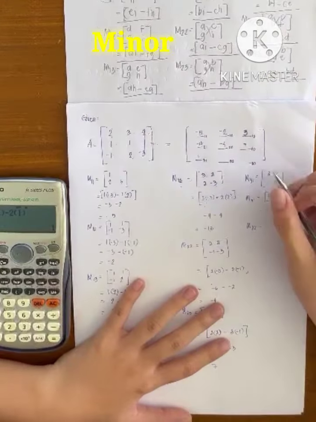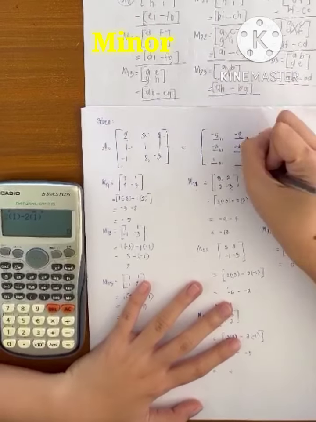Next, we are going to find the minor 3, 2. Eliminate row 3, column 2. So our remaining elements are 2, 2, 1, 1. Multiply 2 times 1 minus 2 times 1, which is equal to 0. So our minor 3, 2 is 0.